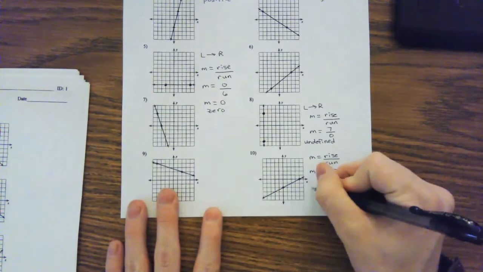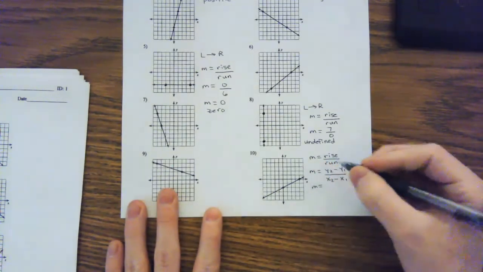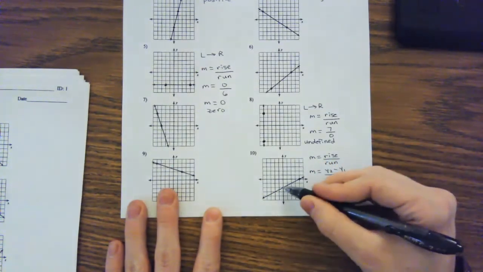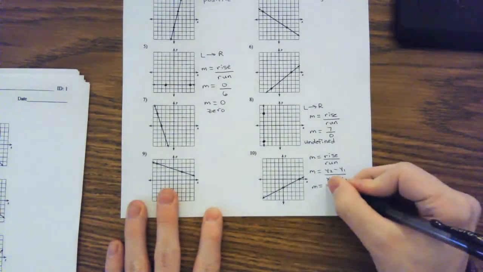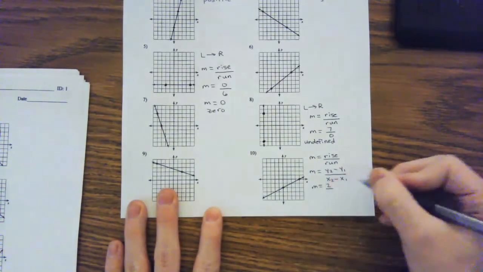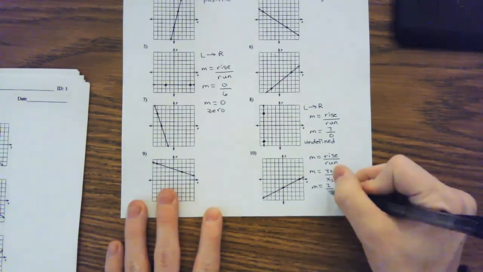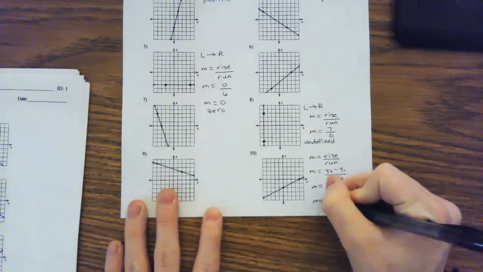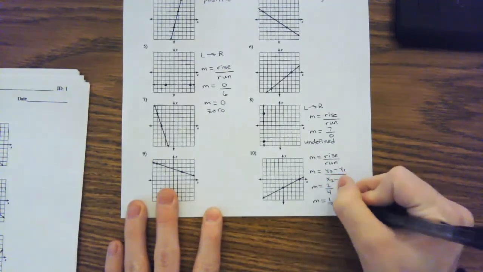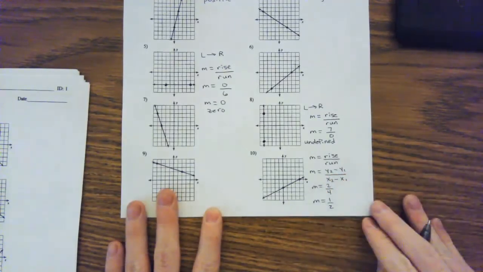So the rise over run is going to be how far up I need to go. I need to go 2 up. And how far to the right do I need to go? 4. So that's going to give me 2 over 4, which is 1/2. That's going to be my slope.